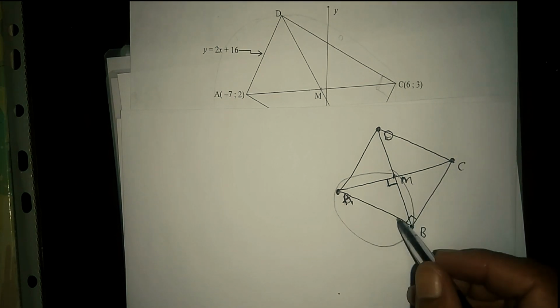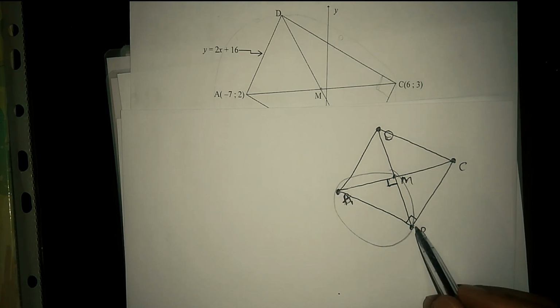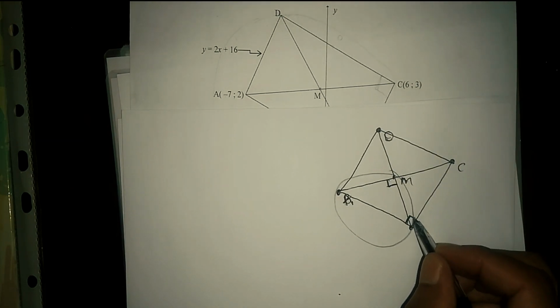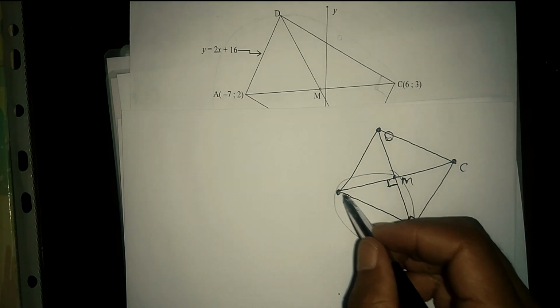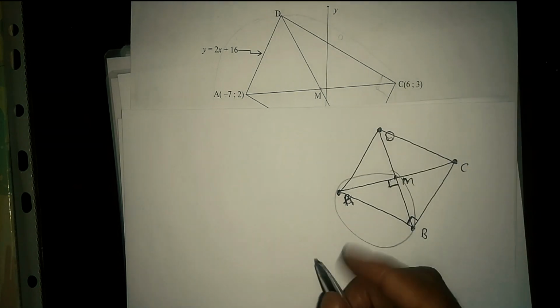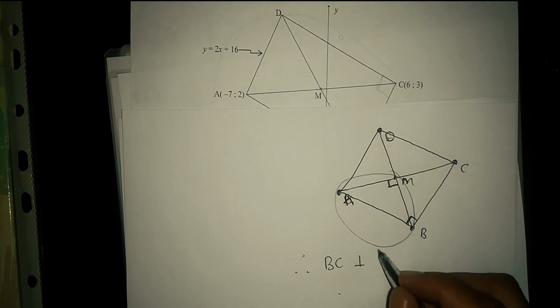Look, okay, from the properties of our squares, it's 90 degrees, this is the diameter. And from this 90 degrees, this line is perpendicular to this line, so therefore BC is perpendicular to AB.